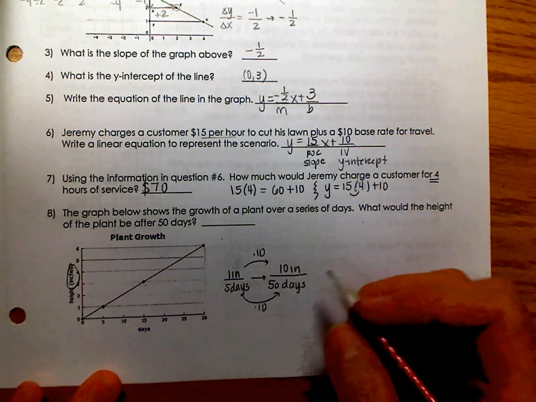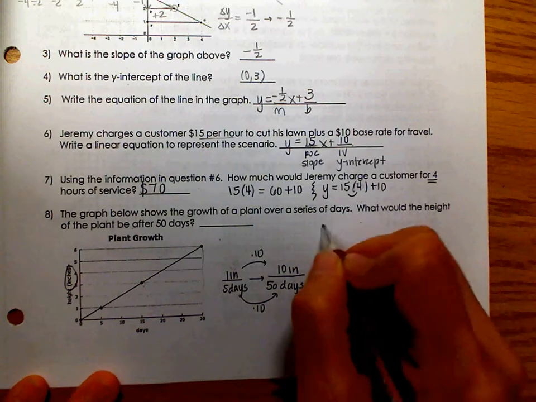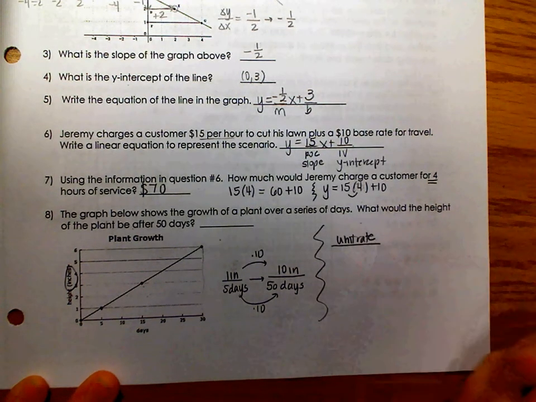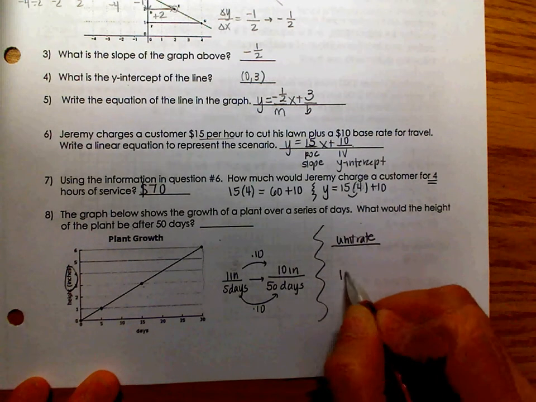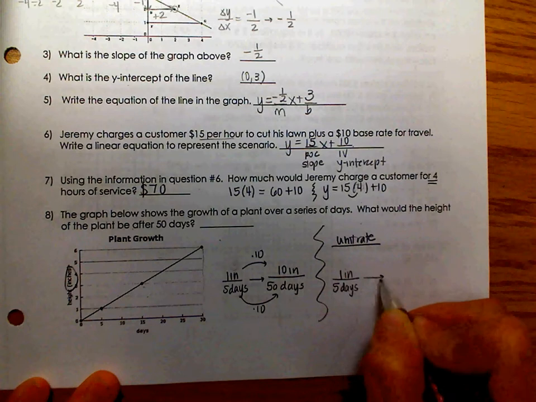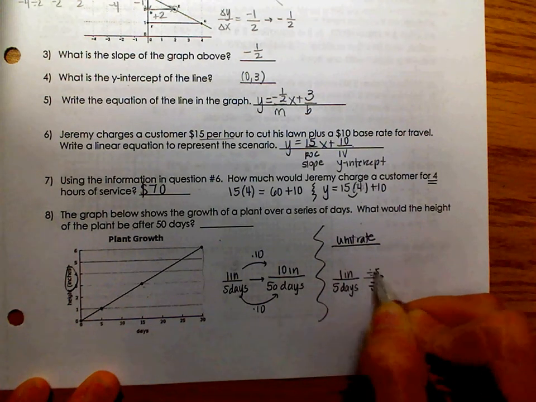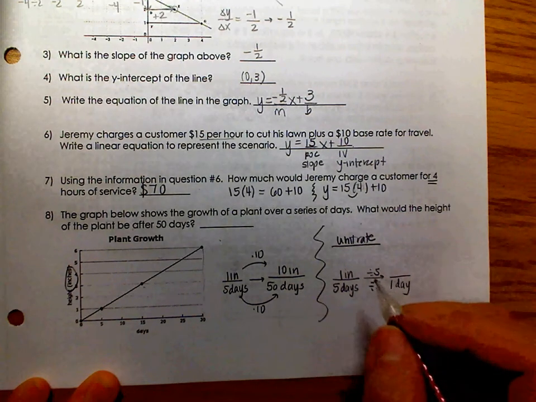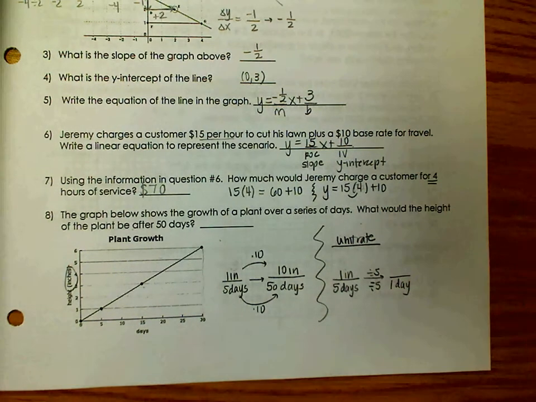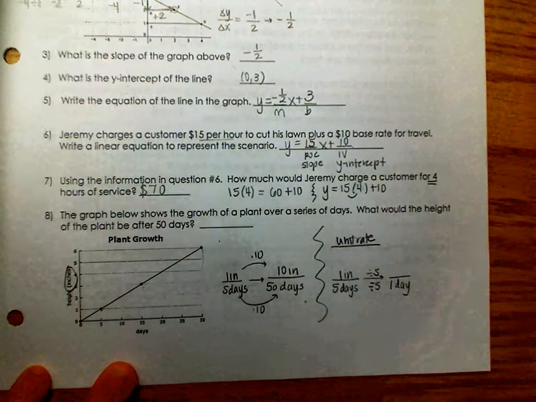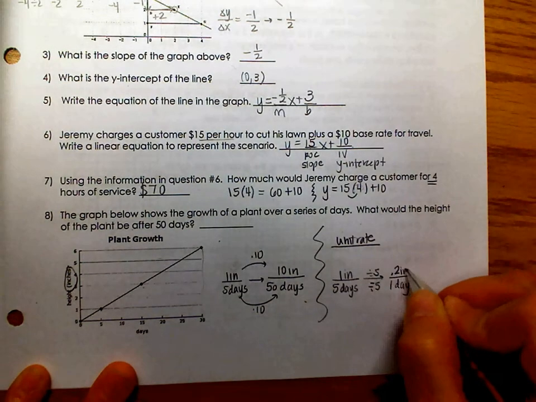Another way to think about it is, okay, let's think about unit rate. So if the plant grows 1 inch in 5 days, let's see how much it grows in 1 day. So divide by 5, divide by 5. So this becomes 1 day, and then 1 divided by 5 is 0.2. So the plant is growing 0.2 inches per day.